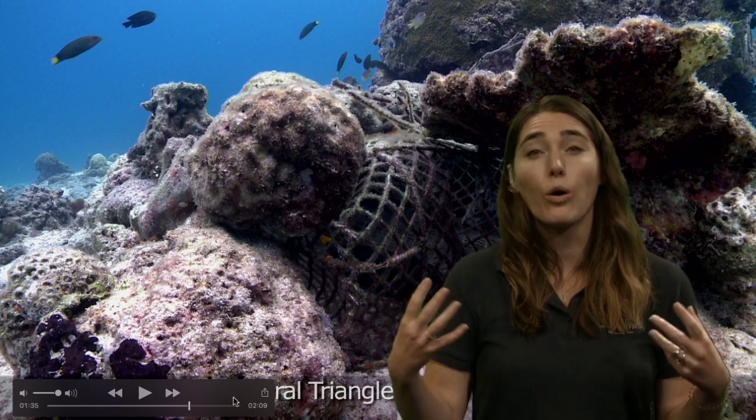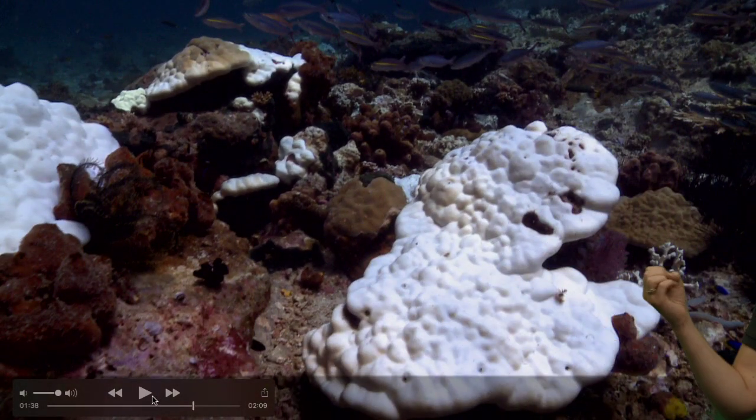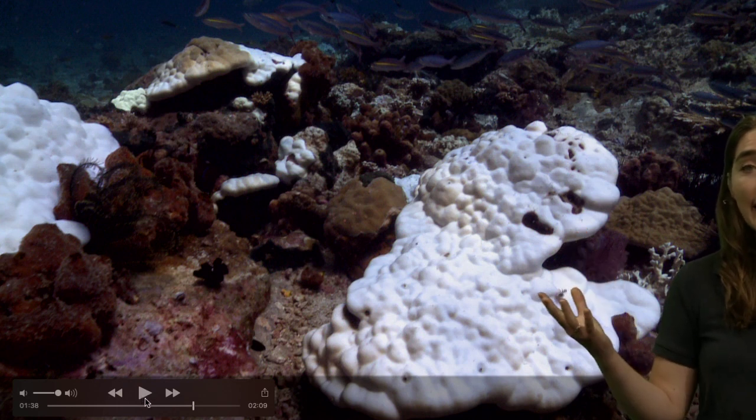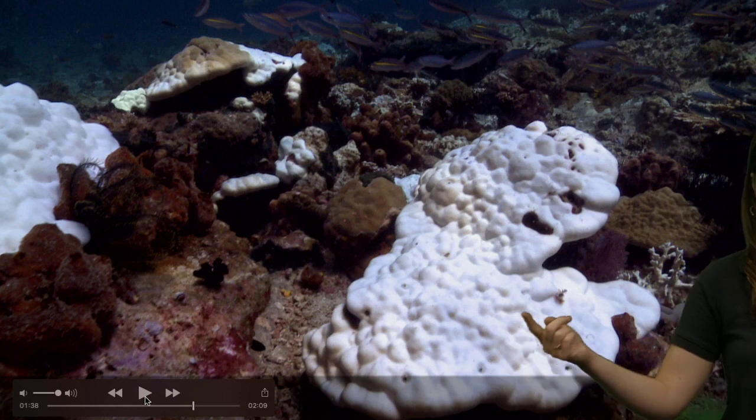So what's really happening is that if the water is getting too warm, the coral starts to stress out a little bit. Like I said, it's like a Goldilocks animal. So as it gets stressed, it actually expels that Zooxanthellae that was living with it. And that's when it loses its color and starts to look like this.